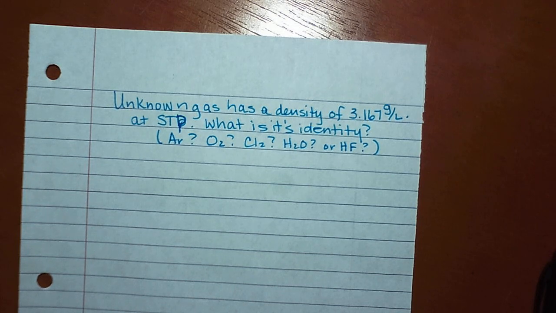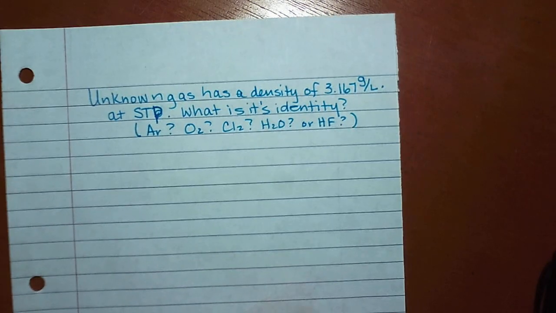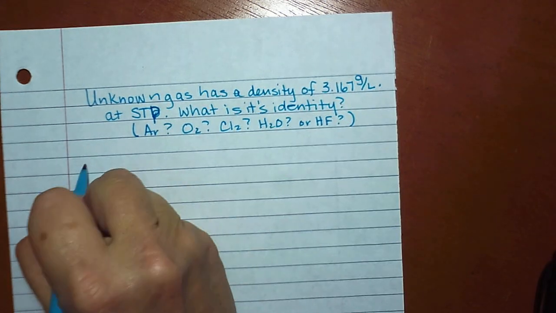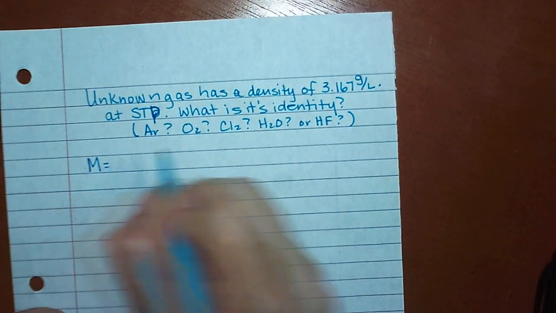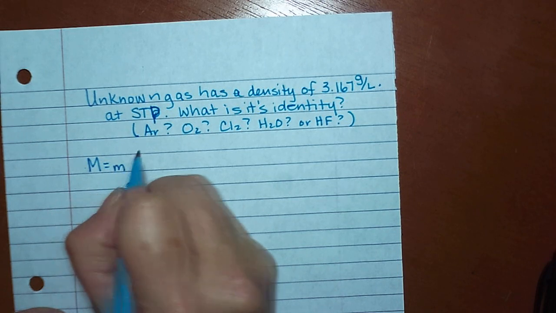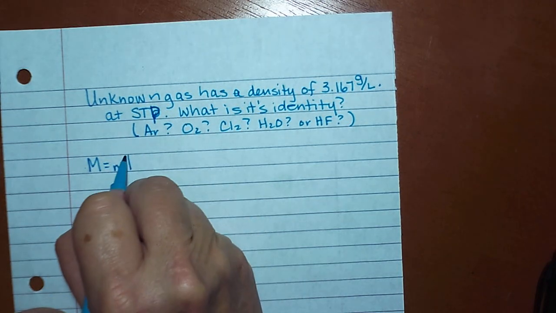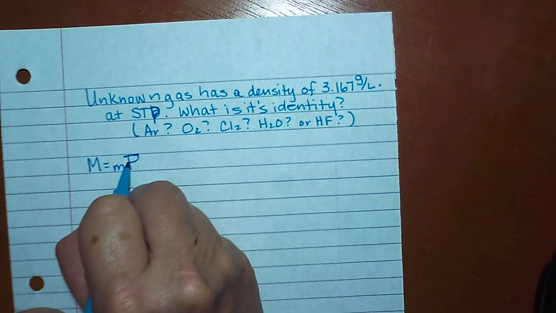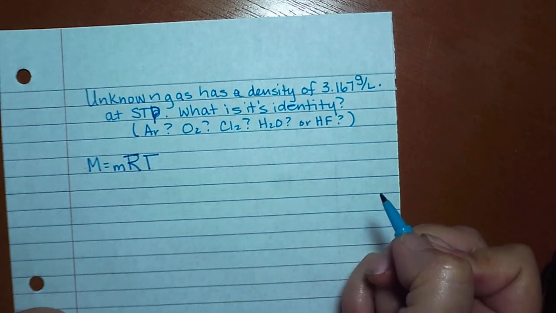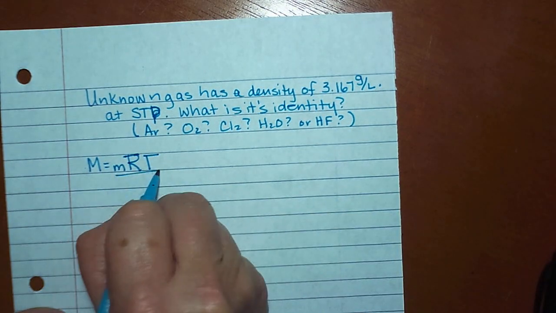So in order to do this, we probably want to find the molar mass, all right? So the formula for molar mass is the mass of the sample times RT over PV.